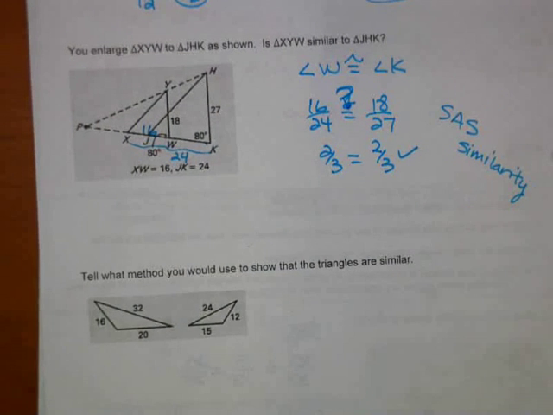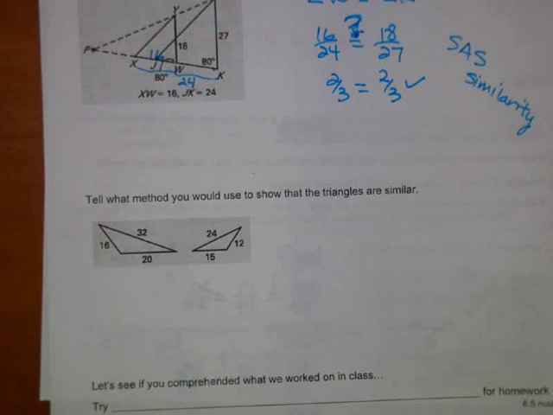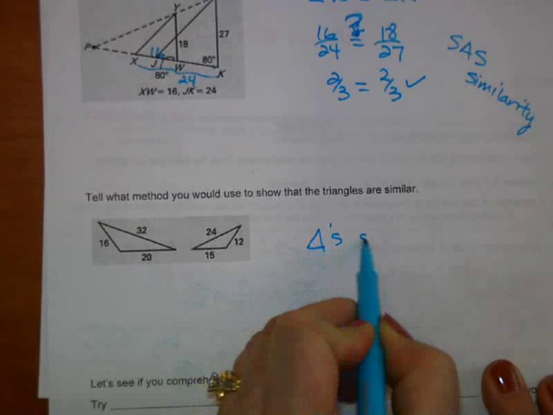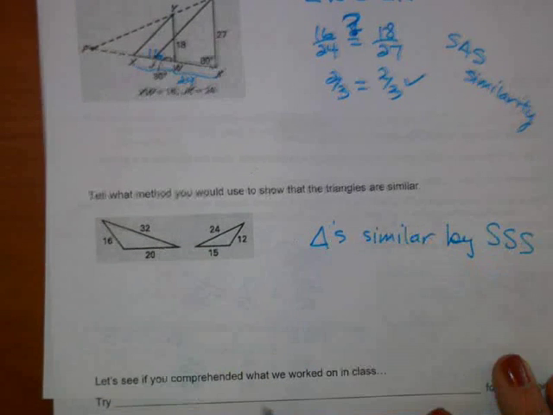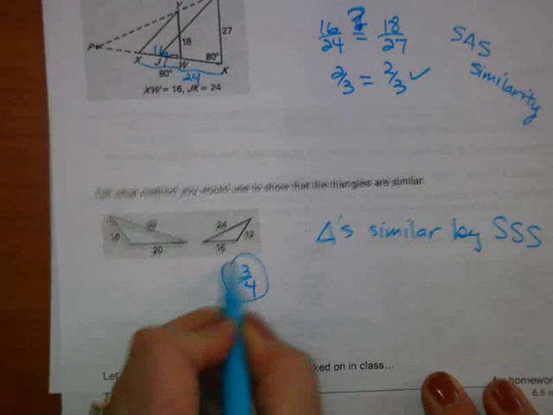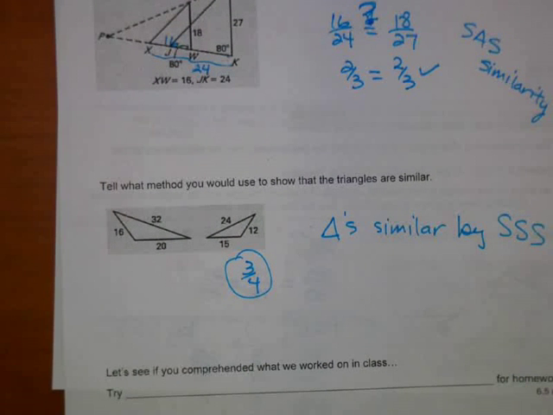See it? Okay. Tell what method you would use to show that the triangles are similar. Well, just tell me, what would you use? Do you know any angles? No. So it has to be side, side, side, right? Make sense? And it is. It works. So the triangles are similar by side, side, side. The scale factor is 3/4. Quick enough? Quick enough. Okay.